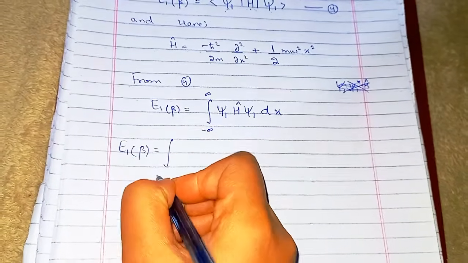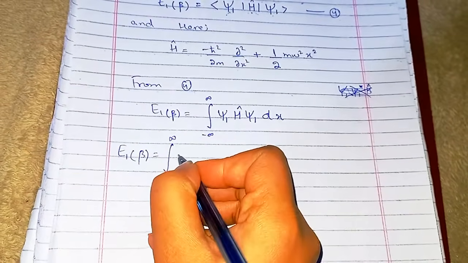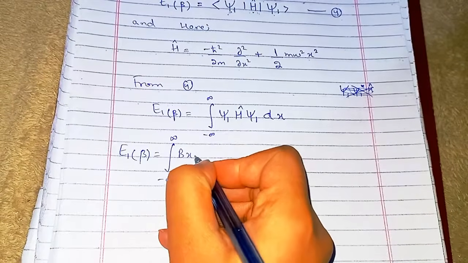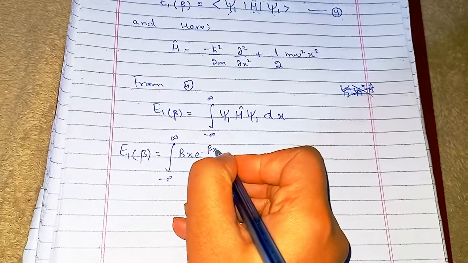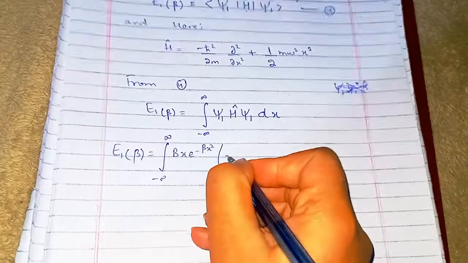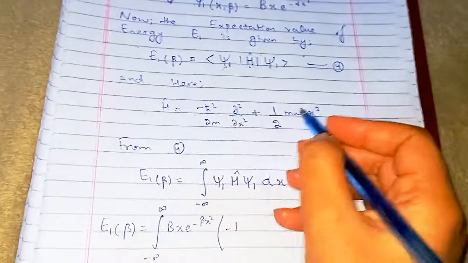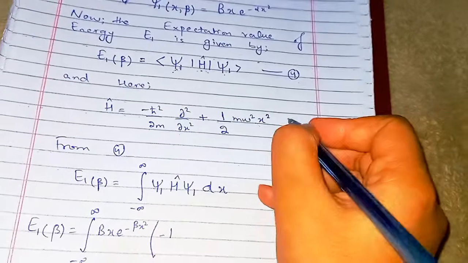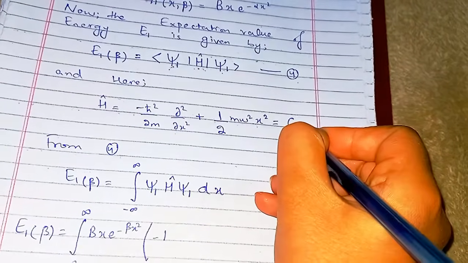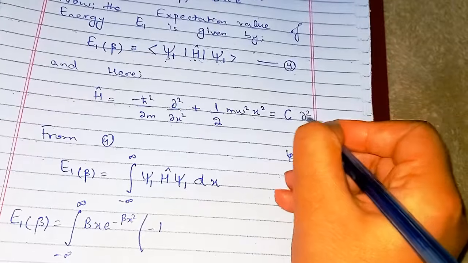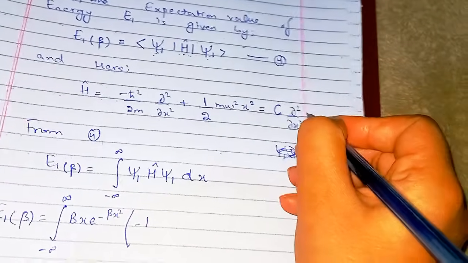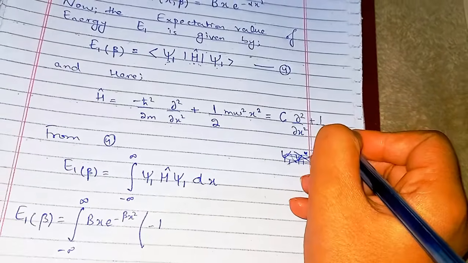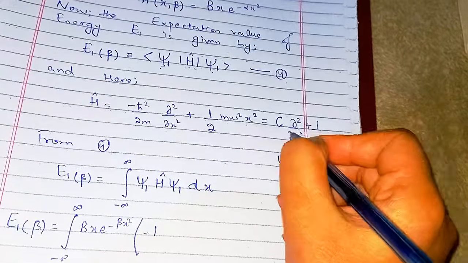Let me put the values. Psi 1 here is bx e to the power minus beta x square, H prime is minus h cut square. What I'm going to do is let minus h cut square by 2m be equal to c, because writing it again and again in the whole calculation is really hectic.